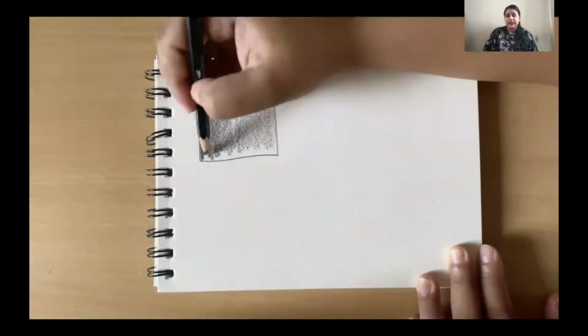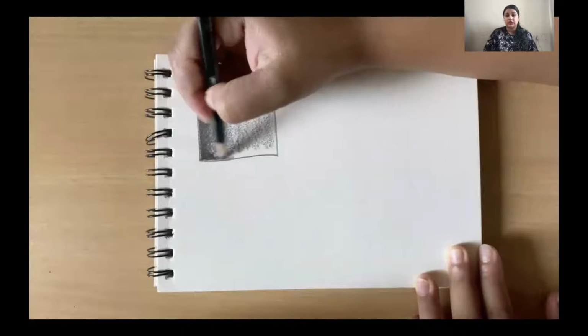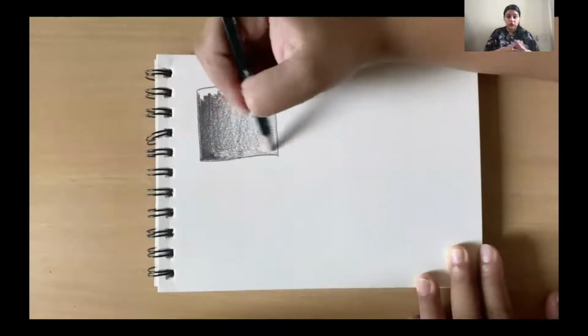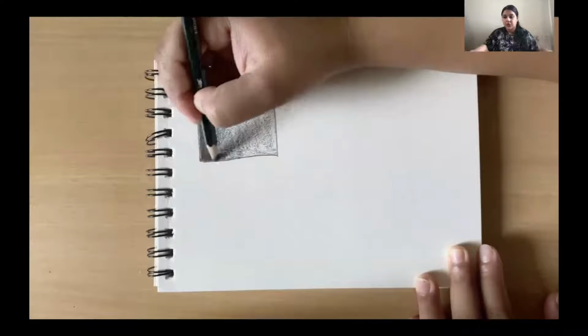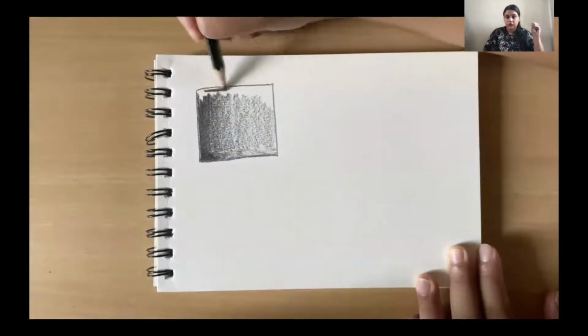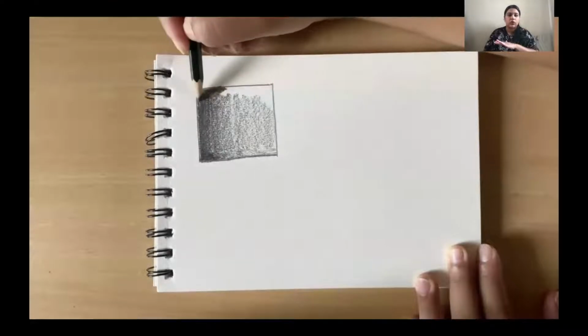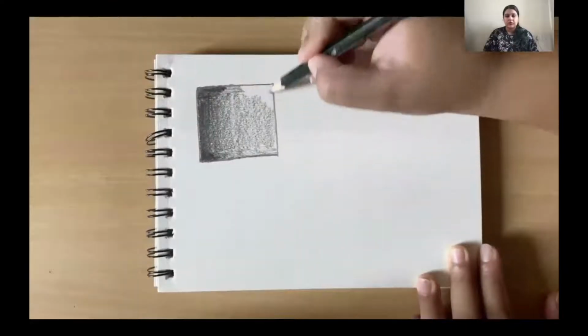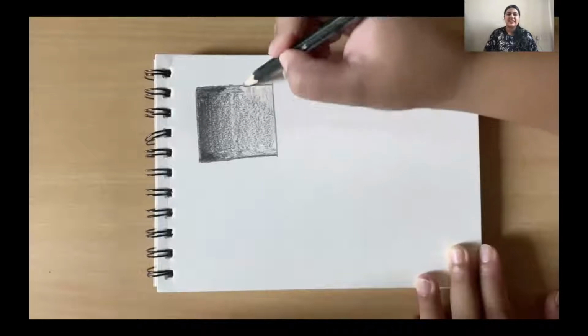Now, this is the blending technique. I want my box to be completely covered and nice and well completed. I don't want any gaps here and there. On the sides as well, I'm going to follow the same technique. I'm going to do dark on the top, medium in the center, and light all the way till the end. Don't leave any gaps here and there. So you can see I'm nicely filling it up.